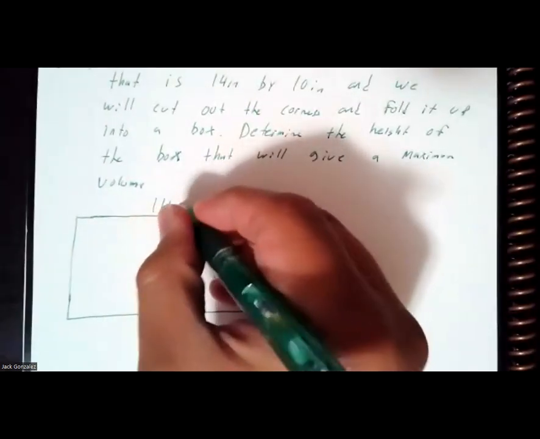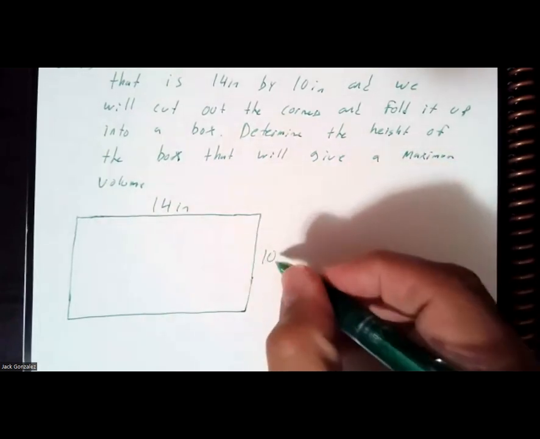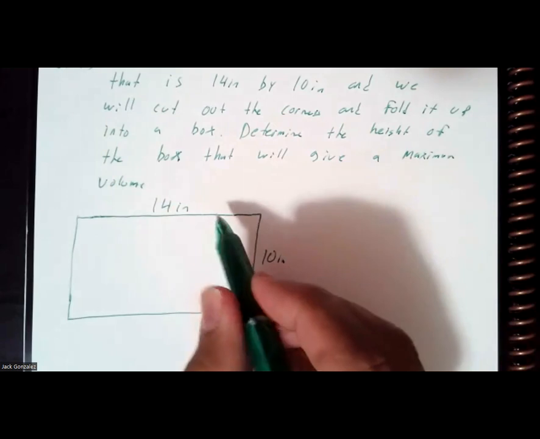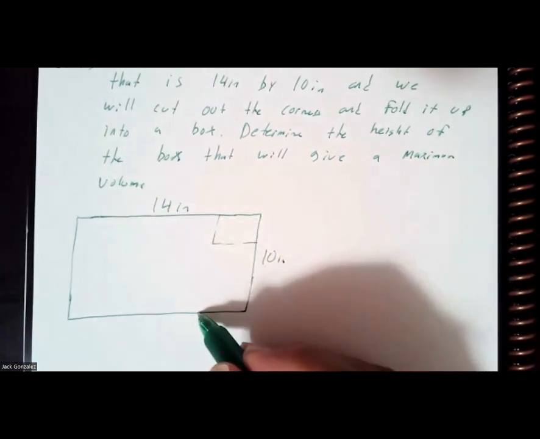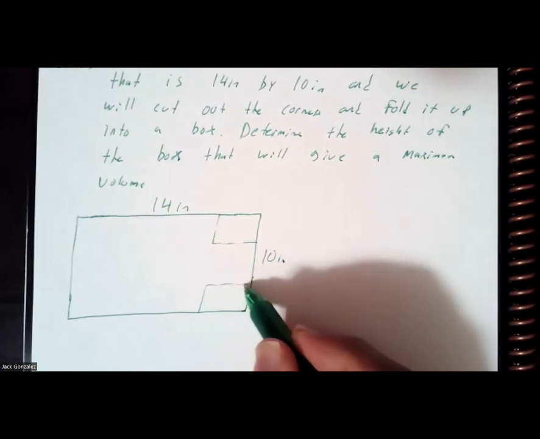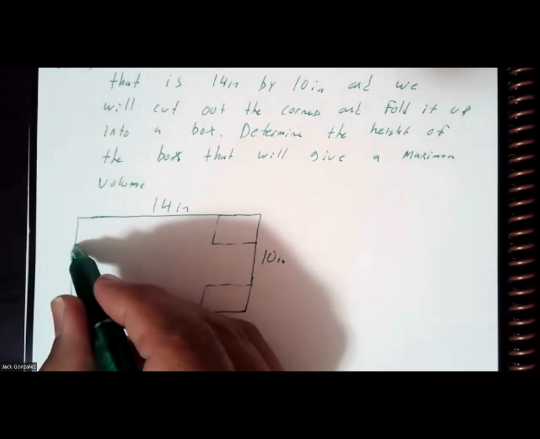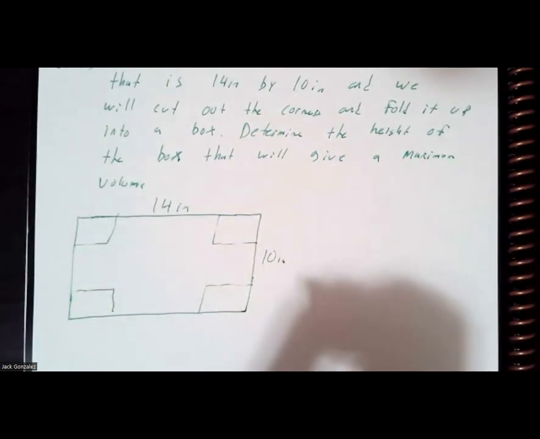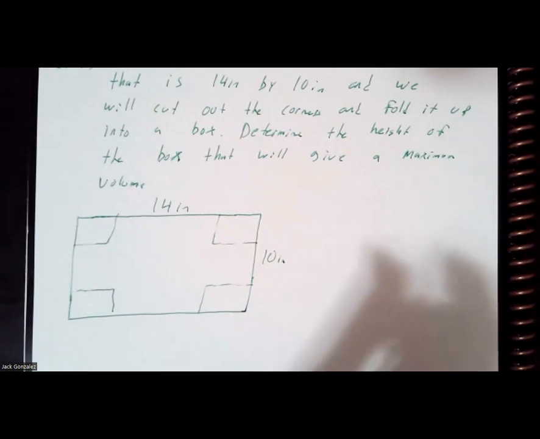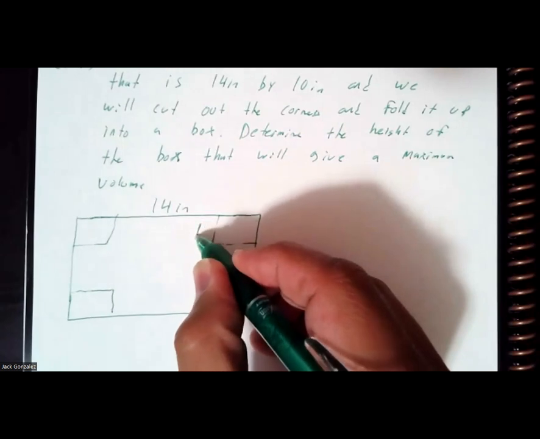All right, 14 inches is right there by 10 inches. So I'm going to try to picture this. I'm going to cut out these corners. They're going to be uniform cuts. I know they don't look perfect, but my handwriting and drawing skills are not very good.